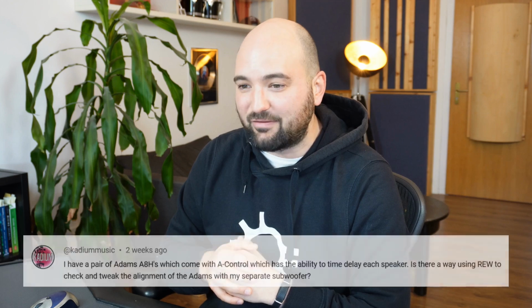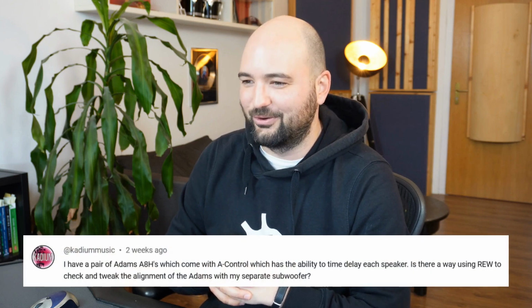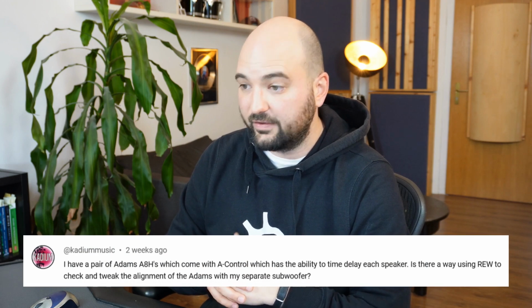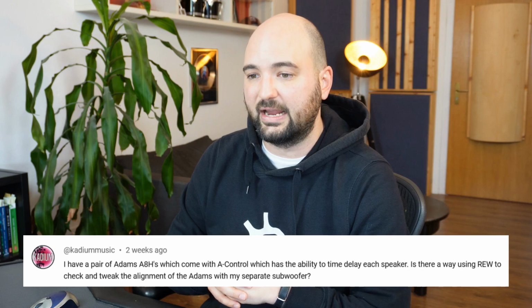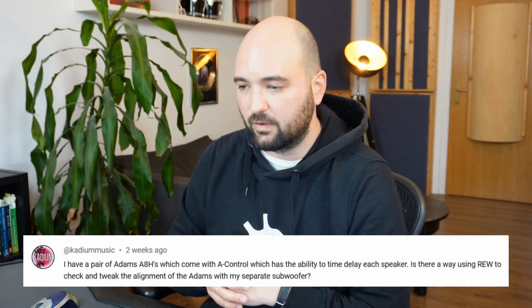So this one is by Cadmium Music on the video called Struggling with Low End in a Non-Rectangular Room, and here's how to fix it. And he says, I have a pair of Adam A8Hs which come with A control, which has the ability to time delay each speaker. Is there a way to use REW to check and tweak the alignment of the Adams with my separate subwoofer? Yes, there is, but it's actually pretty complicated.